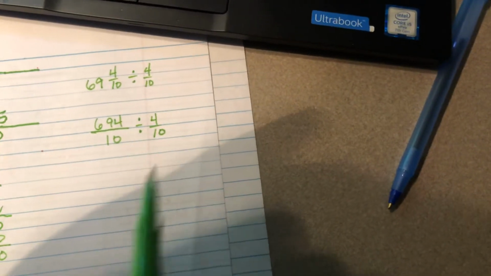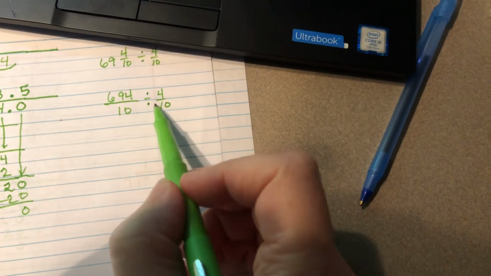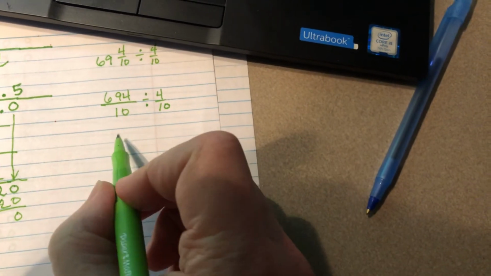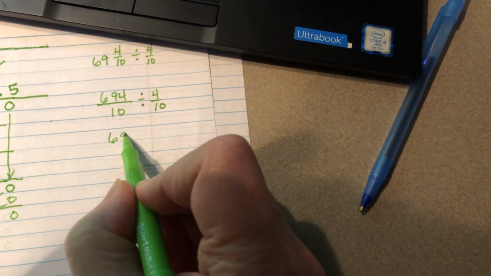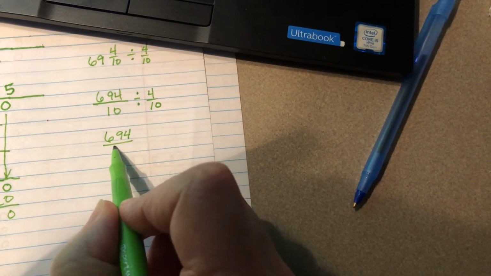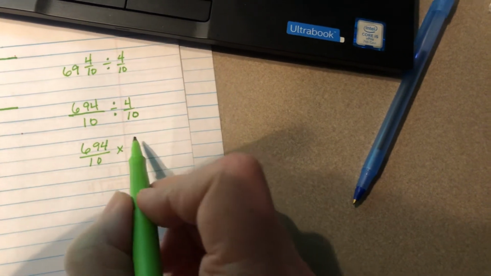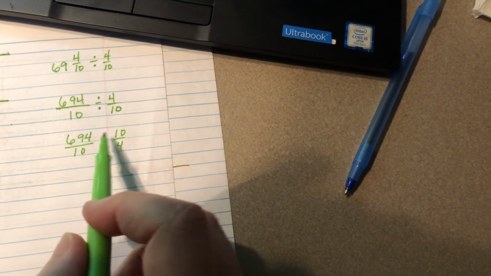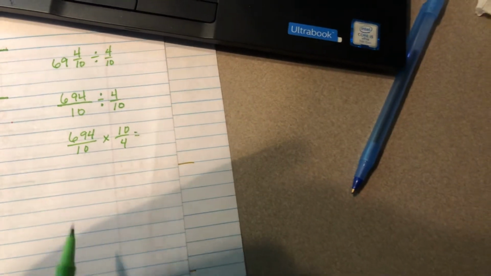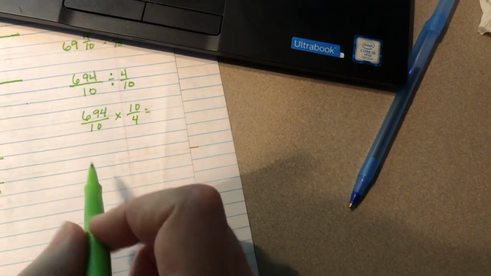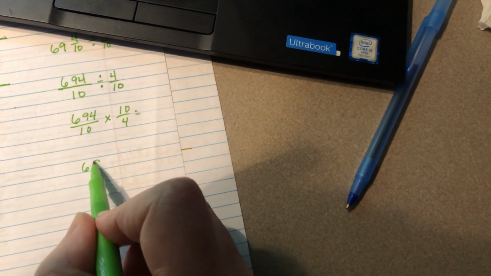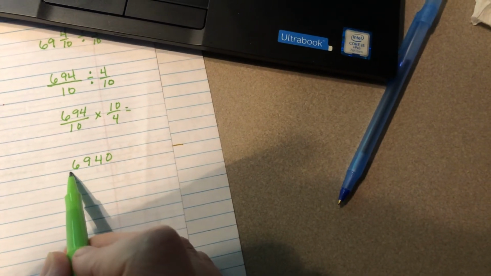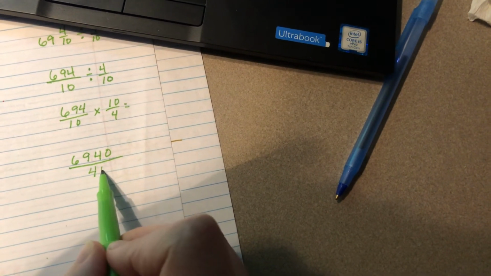Well, we know that when we're dividing by a fraction, we need to keep, change, flip. So we're going to keep this 694 tenths times 10 over 4. Okay, and so the 694 times 10, oh, I'm running out of space. So that'd be 6,940 over 40.